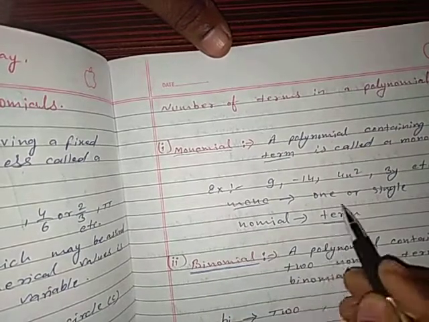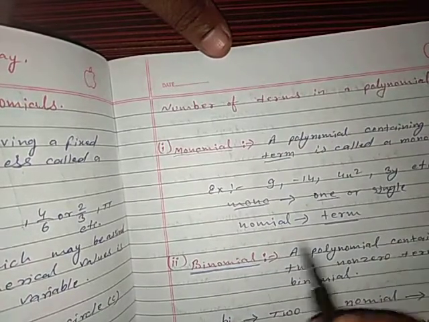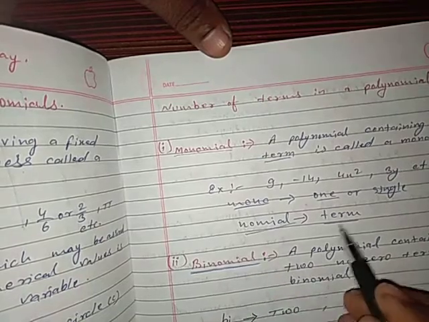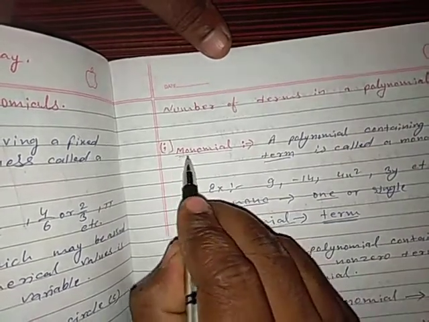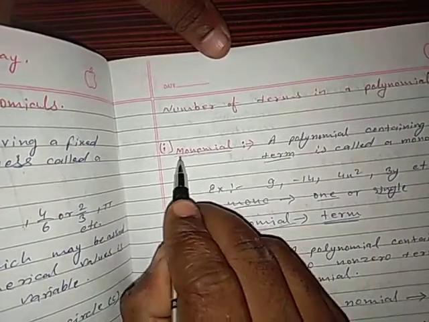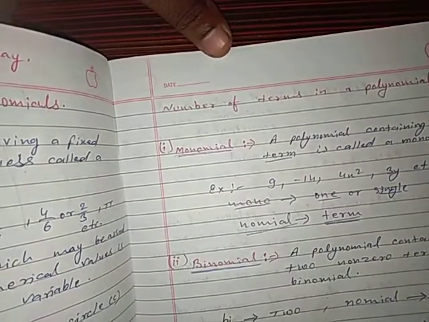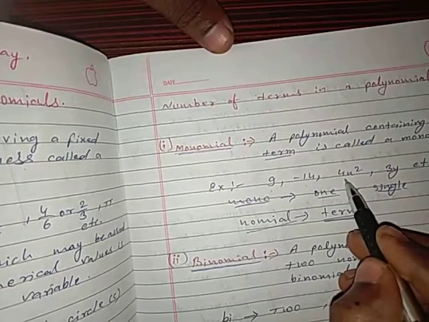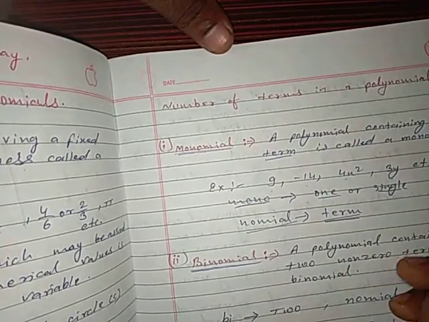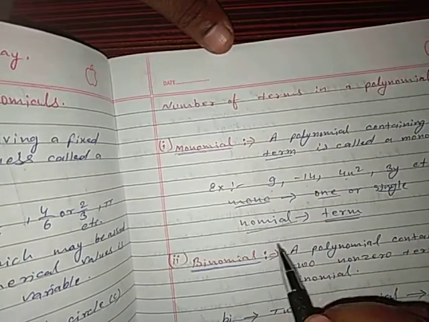Mono means one or single, and nomial means term. So we can say single term. A polynomial which has a single term is known as a monomial. 9, minus 14, 4x square, 3y, etc. All of these are examples of monomials.